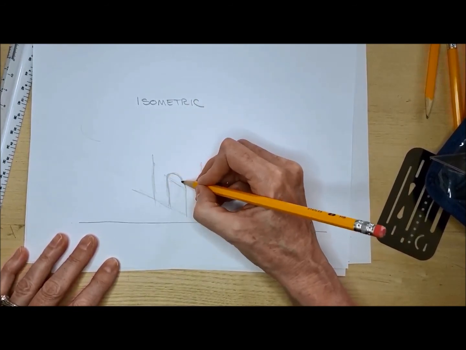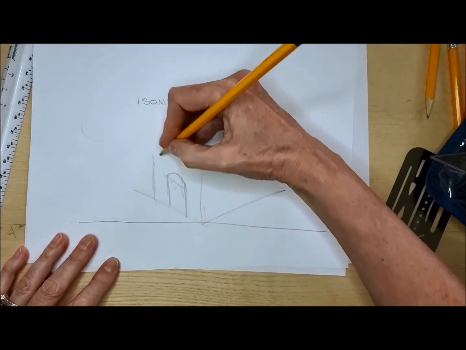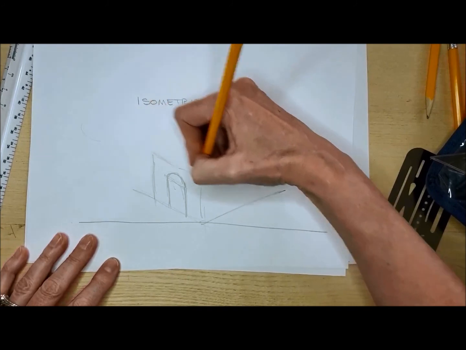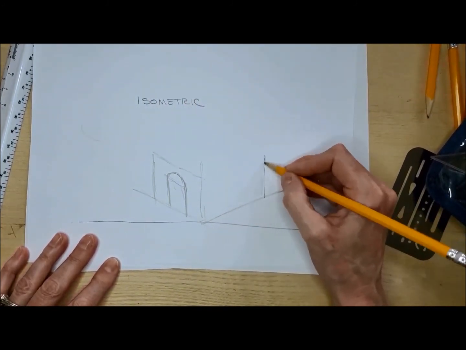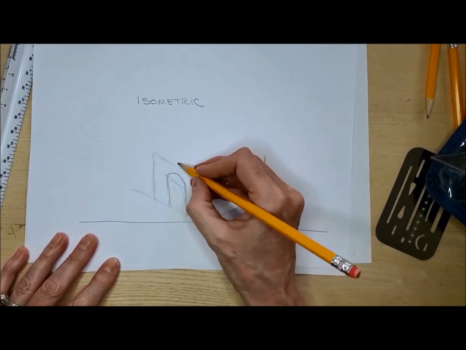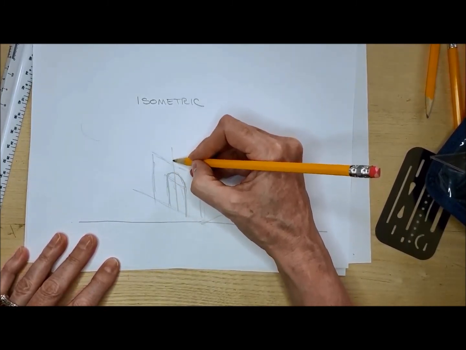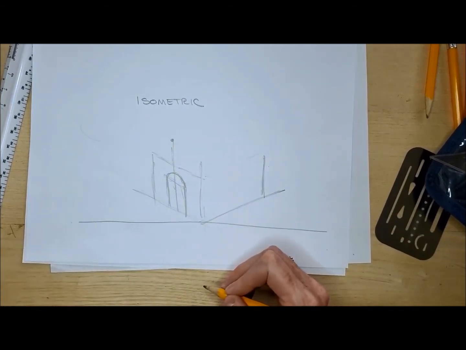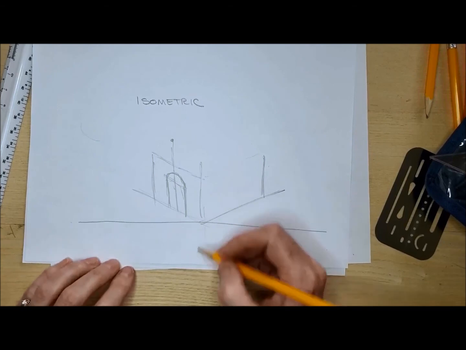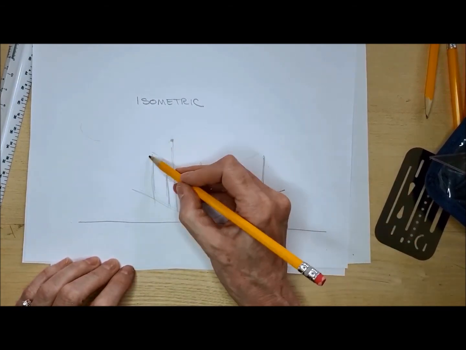Notice there's a little ellipse here at the top of that doghouse door. And then we're going to come straight up from the center of that doghouse door, because that's where the peak is. Don't be afraid to pause this video and give yourself a little more time for sketching if you need it along the way.